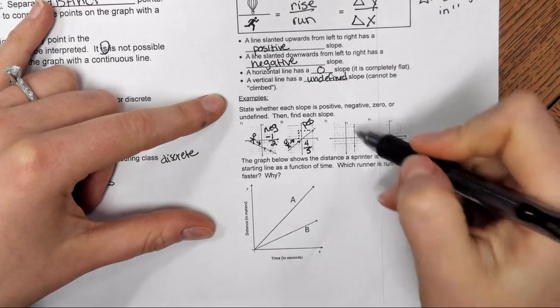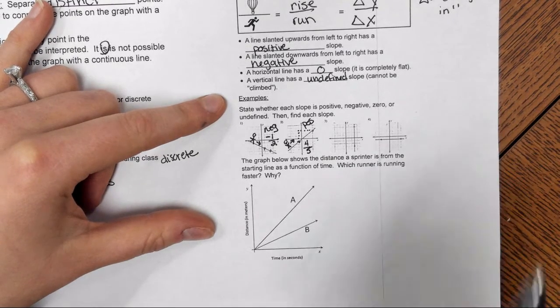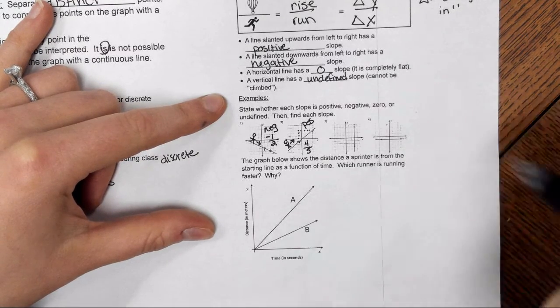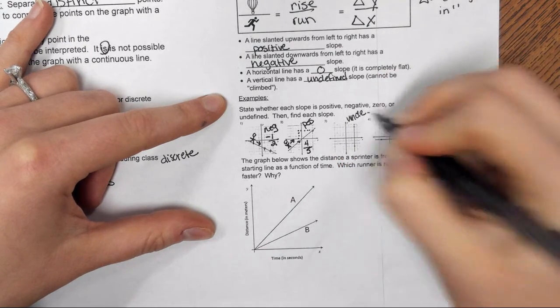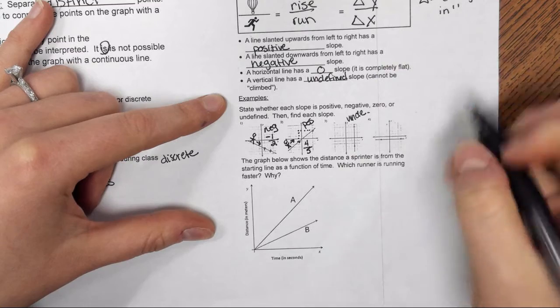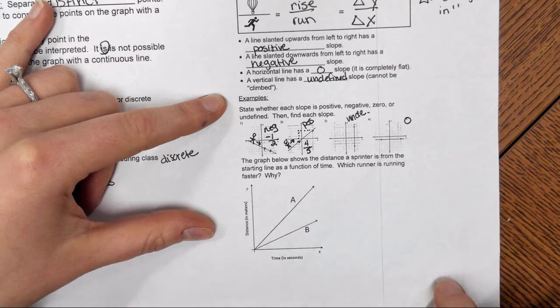Here I have a vertical line. You can't climb up a vertical line. So I would call that undefined. Okay, and then a horizontal line is completely flat, so that's going to be a 0 slope.